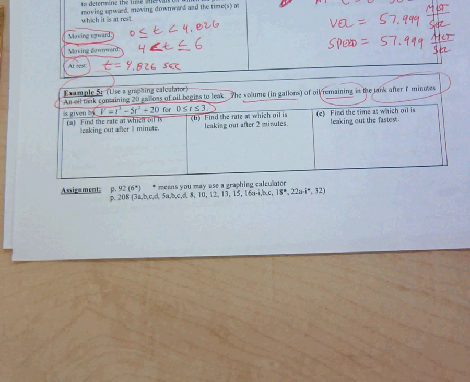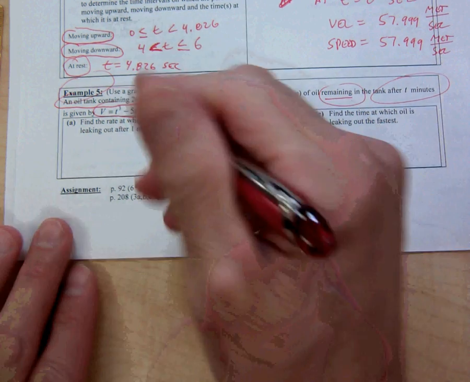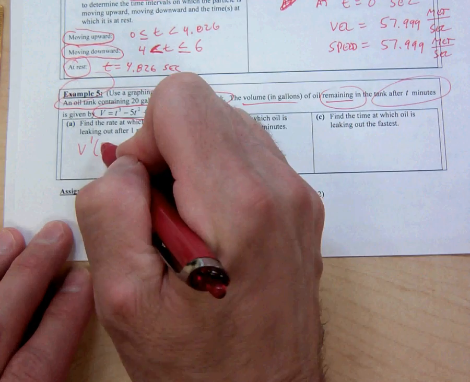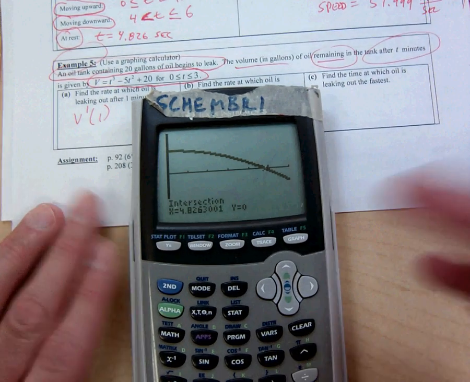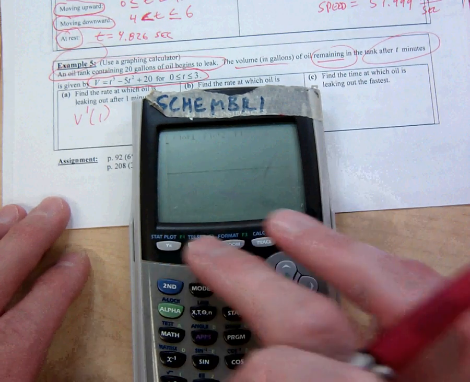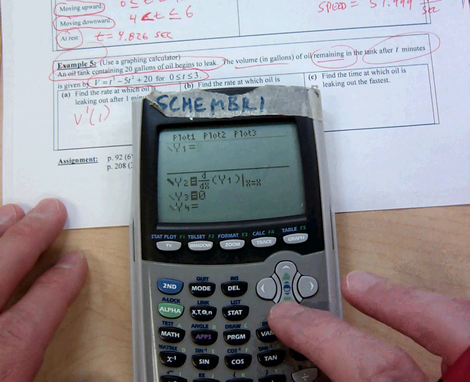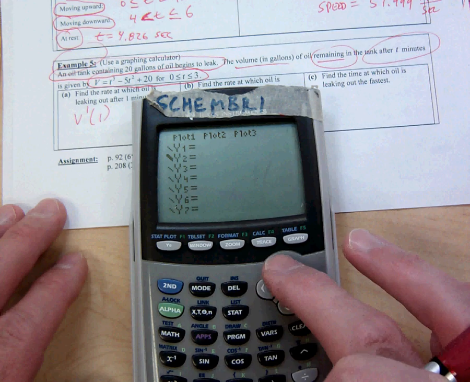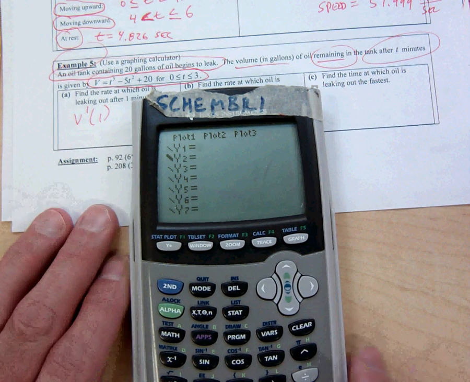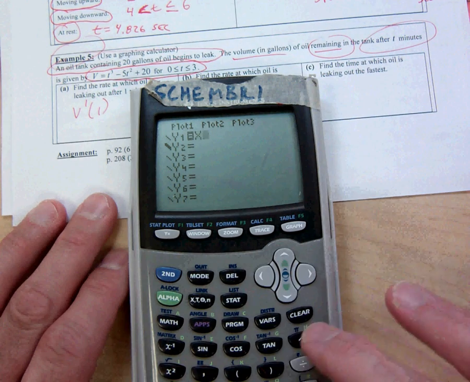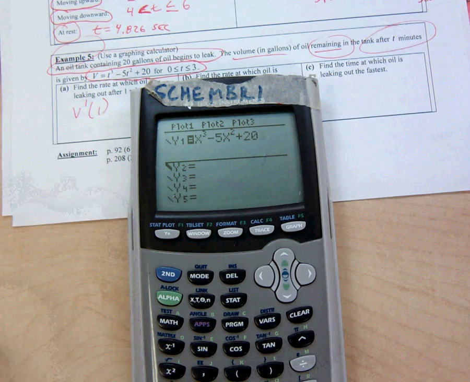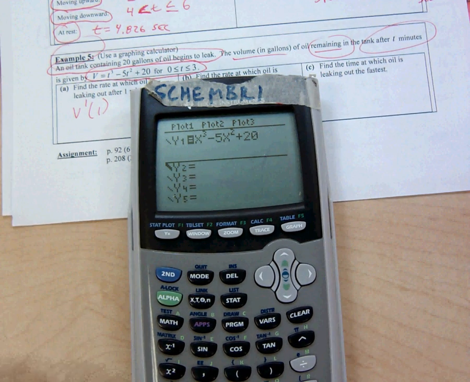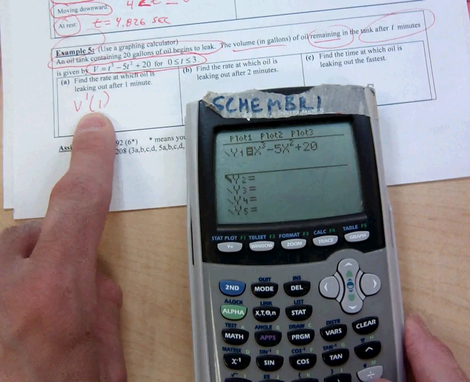So how would I find that? Anyone? Yeah, find the value of what? V prime of what? 1. Okay, and so again, I don't care how you do it. I'm probably going to need this function for other things, so why don't I do what I've been doing, which is store it in y1 so I can work with it from there. Everybody agree with that? Okay, so store this volume function, which is x to the third minus 5x squared plus 20. Okay, so I stored my volume function in y1, right? And now I can just find one derivative value on the home screen if I want quickly, right?